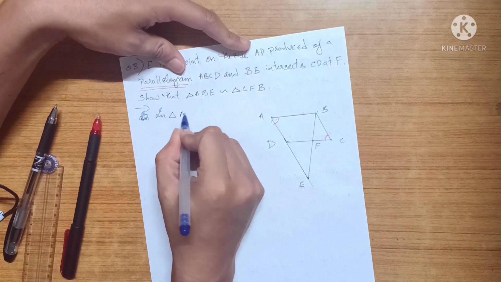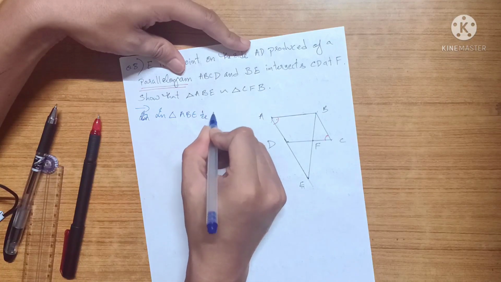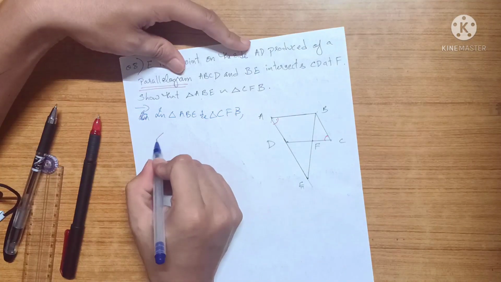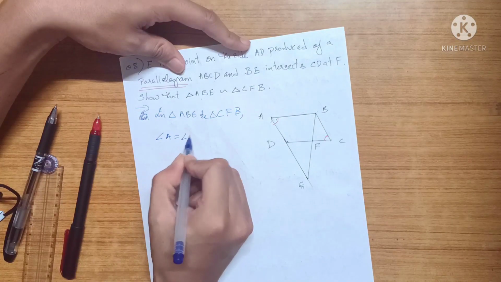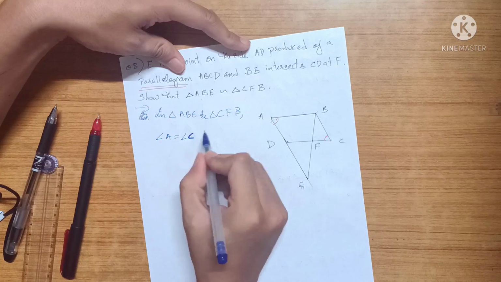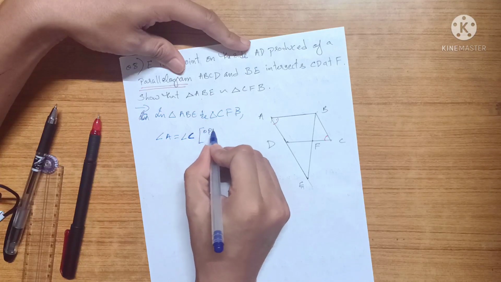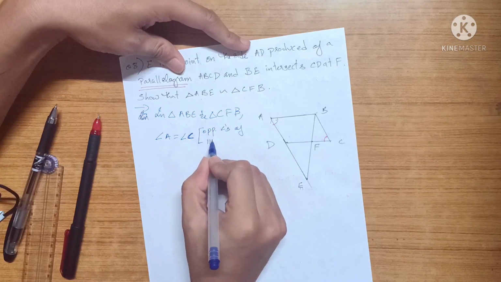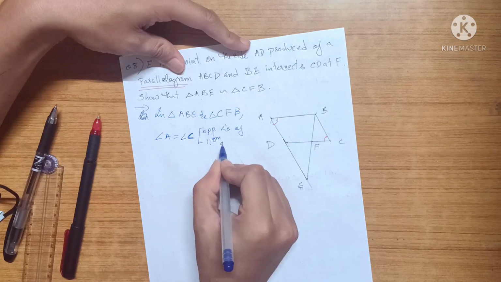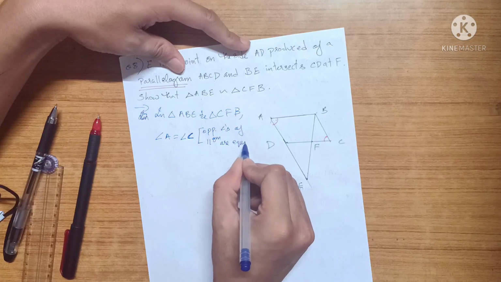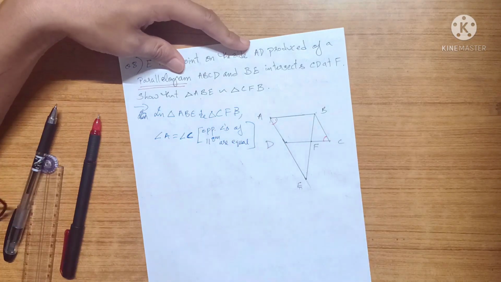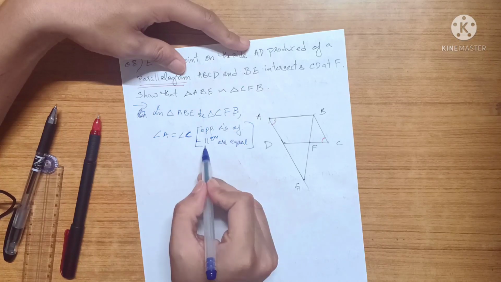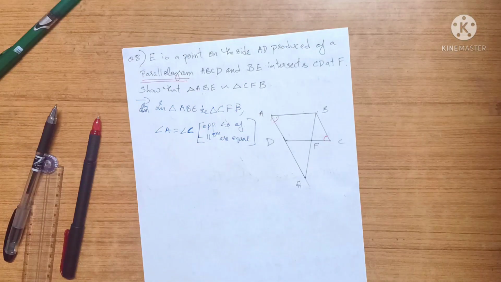So let's do this one first. In triangle ABE and triangle CFB, angle A equal to angle C. The reason is opposite angles of parallelogram are equal. It is short form as a parallelogram. So opposite angles of parallelogram are equal.